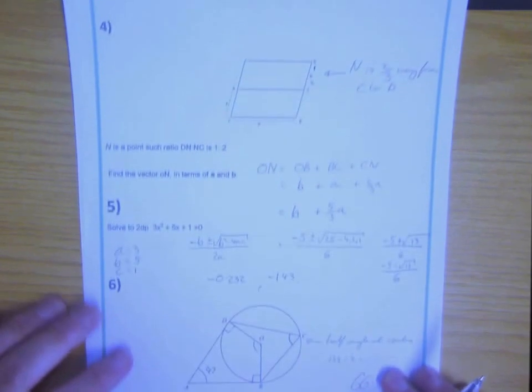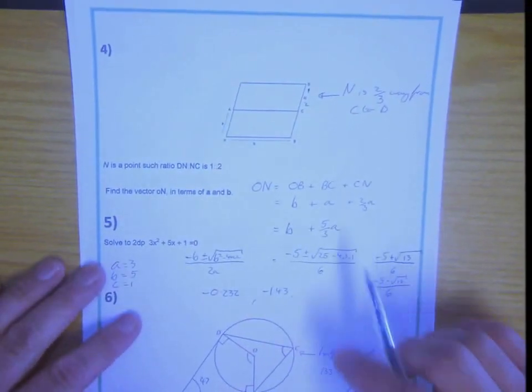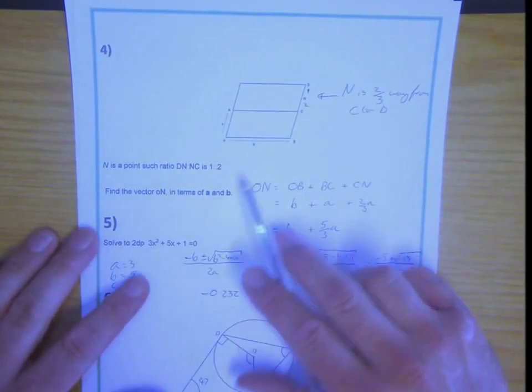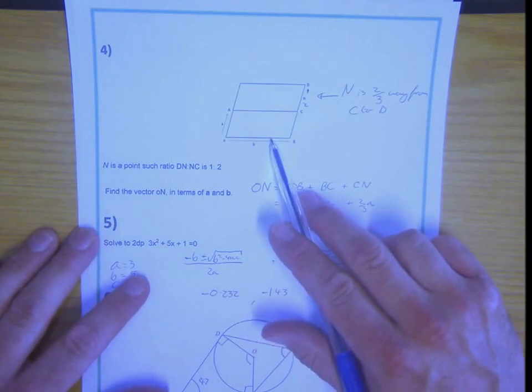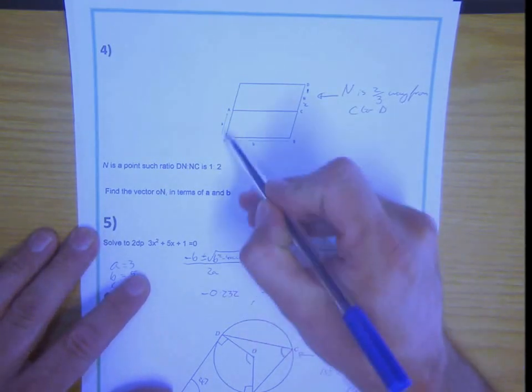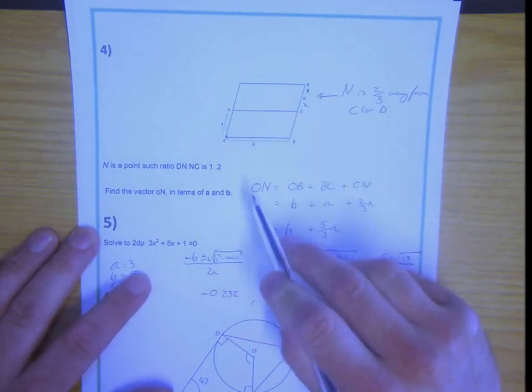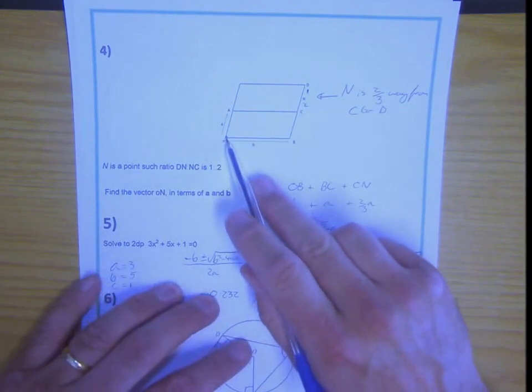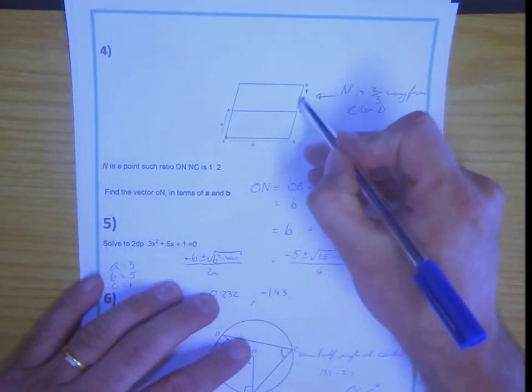Okay, part 2. We've got a vectors question. I want you to think about vectors as little roads all originating from O. And you've got to get from there to point N.